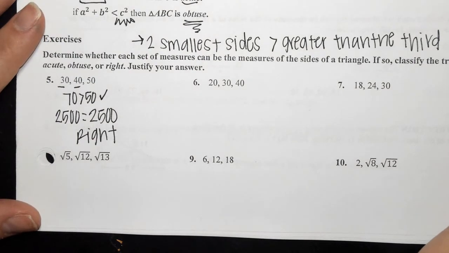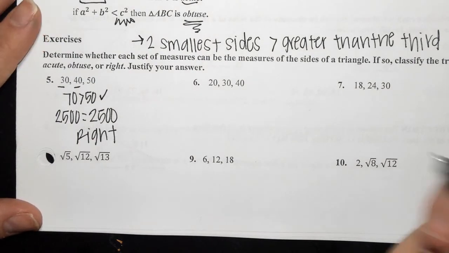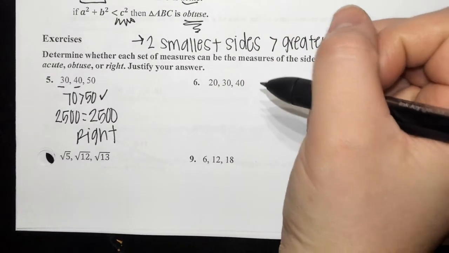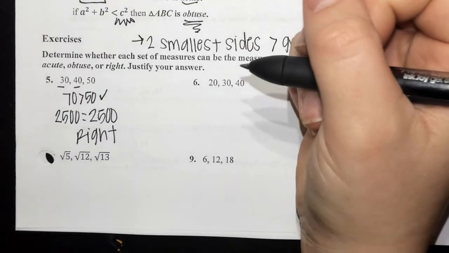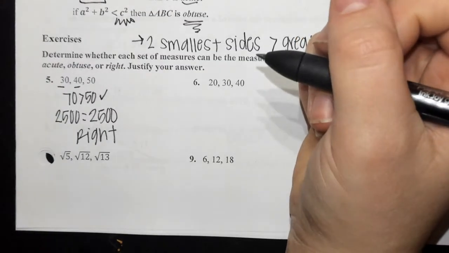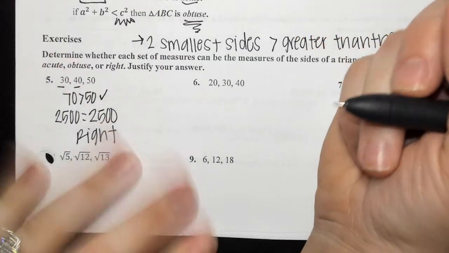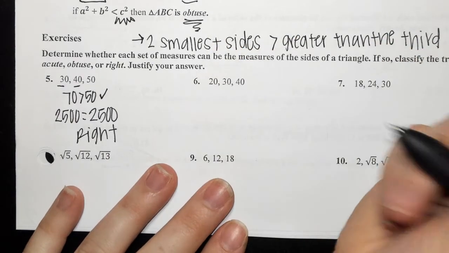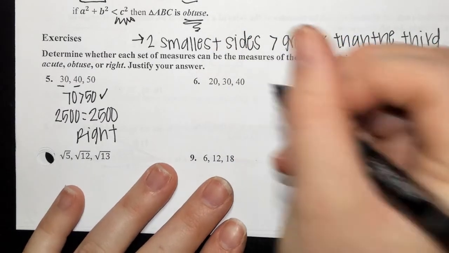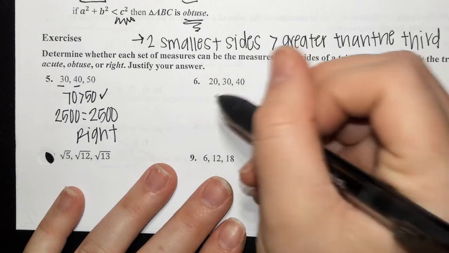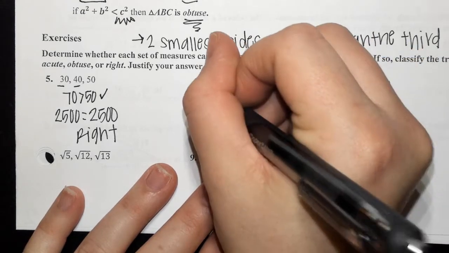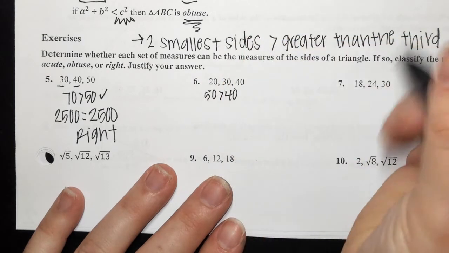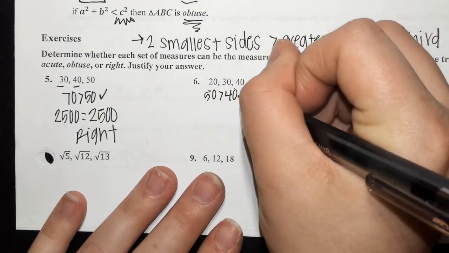First step, what do I do? I think it's time to pull out my handy dandy little popsicle stick. Taylor, first step, what do I do? Which is? What's 20 plus 30? Is that greater than 40? Okay. So did they make a triangle? Okay. So we can move on.